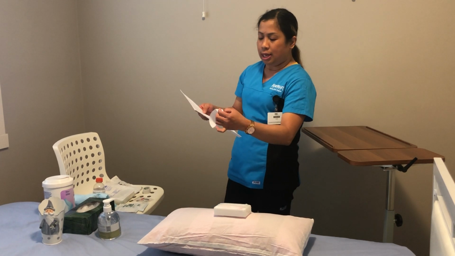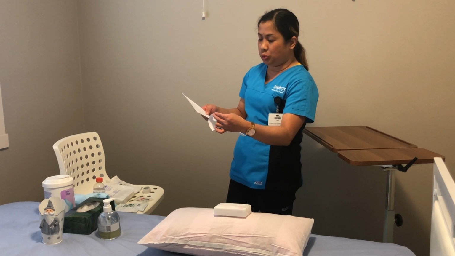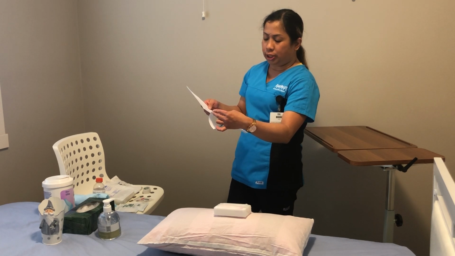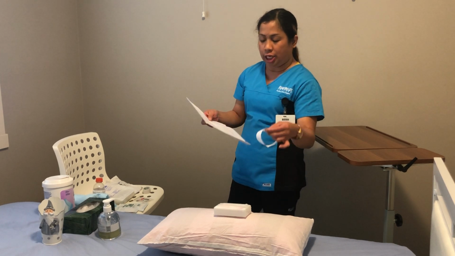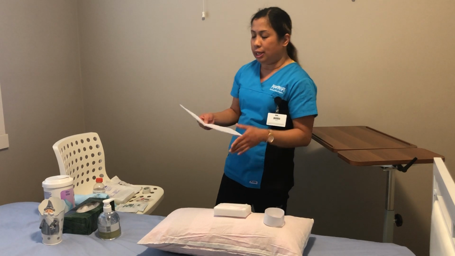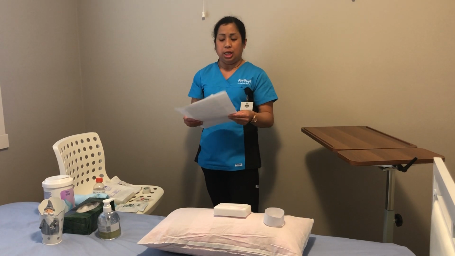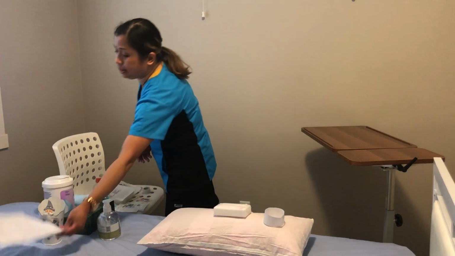It says name is Miss Shirley, MRN 12525-69, room 352, gender female, and then date of birth 1985 March 27. Then the physician is Dr. Sparks Gregory. So I've done checking the verification of the identity of the patient. So I'm gonna put this one away.